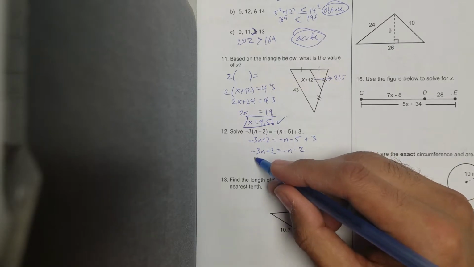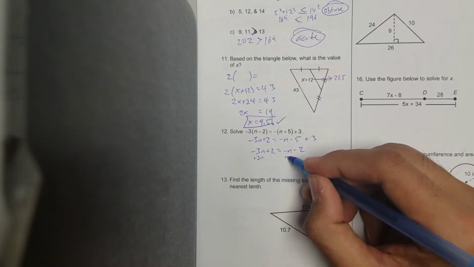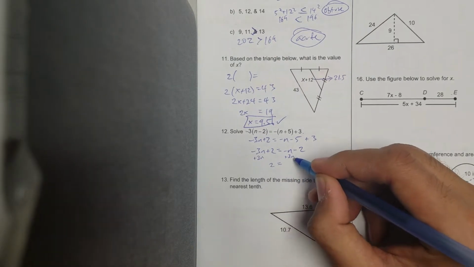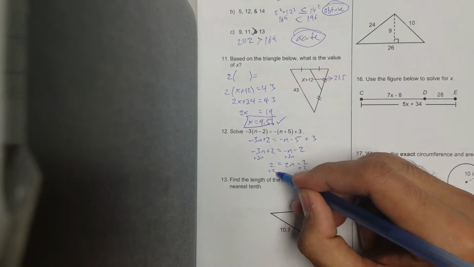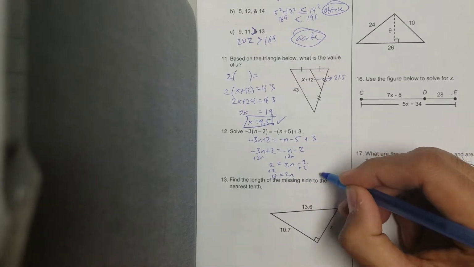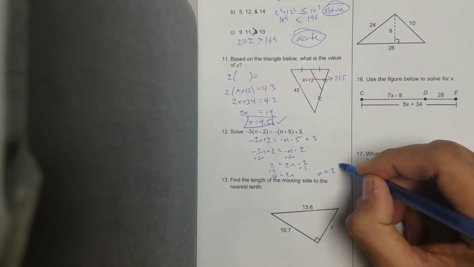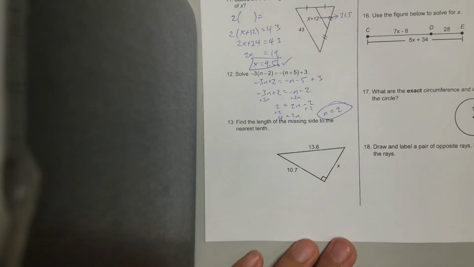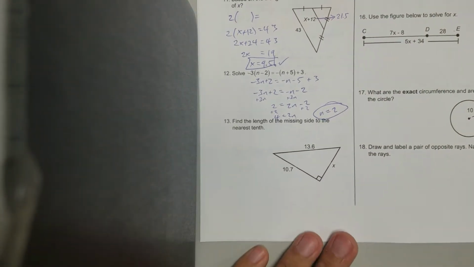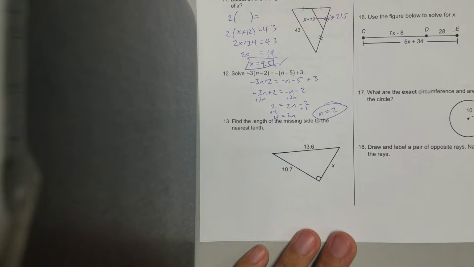So I'm going to add 3n plus 3n. 2 equals 2n minus 2, plus 2 plus 2. You get 4 equals 2n, then n equals 2. You can check that if you need to. If you find an error on this, I'll give you bonus points, but I'm just going to work through it because there's a lot of questions.